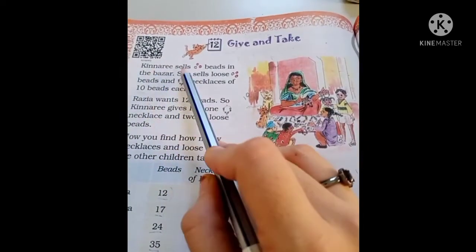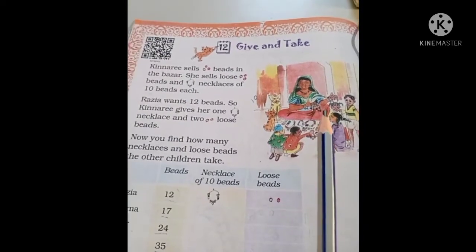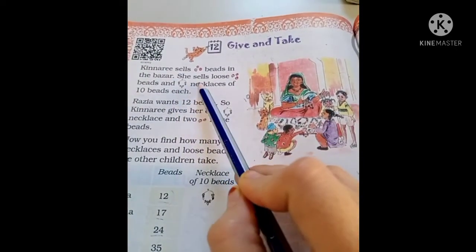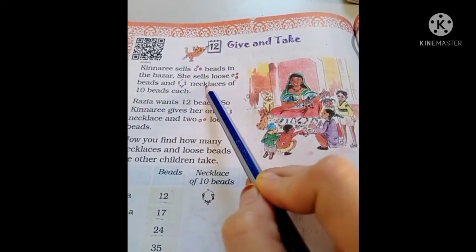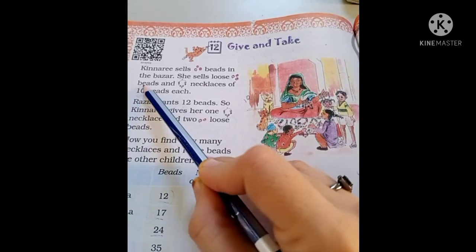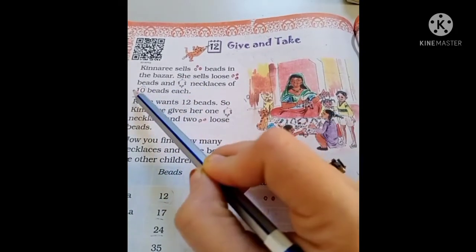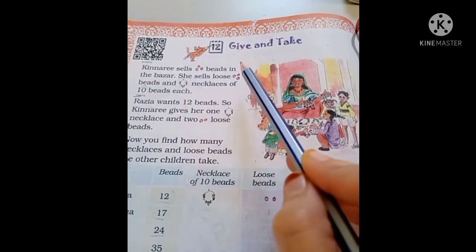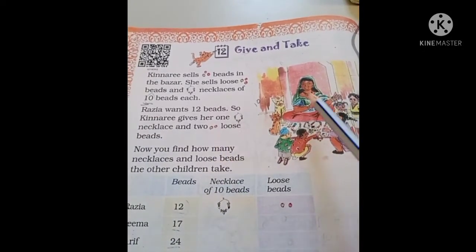Here Kinnari sells beads in the bazaar. She is selling the beads. Do you know beads, right? She sells loose beads and necklaces, and in a necklace there are 10 beads. Remember students, in one necklace 10 beads were there, and she is selling in necklaces and loose beads according to what the person wants.